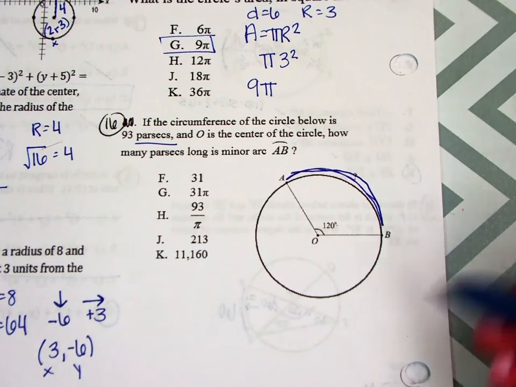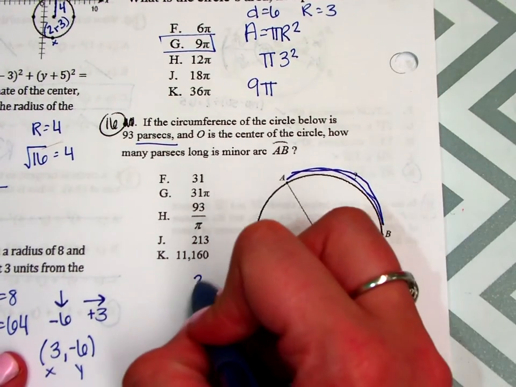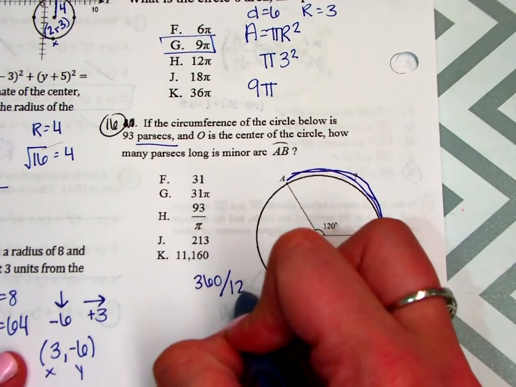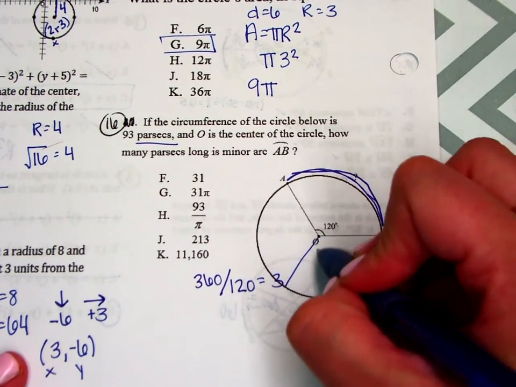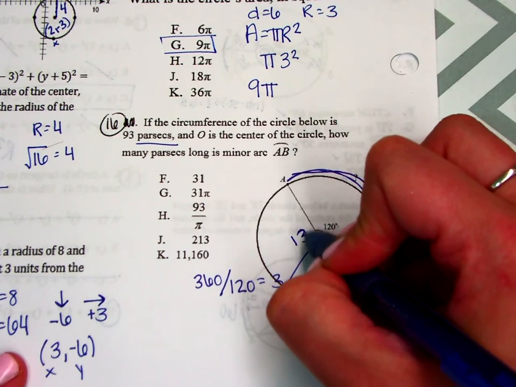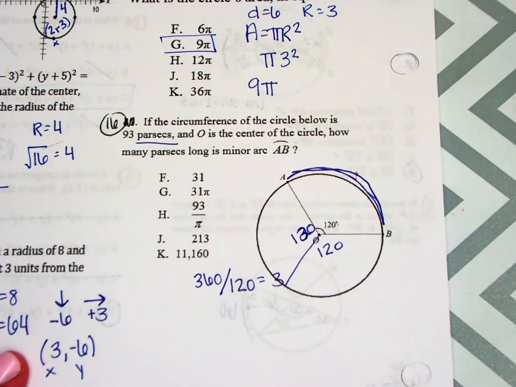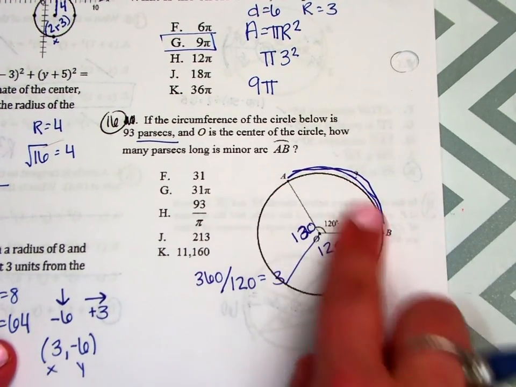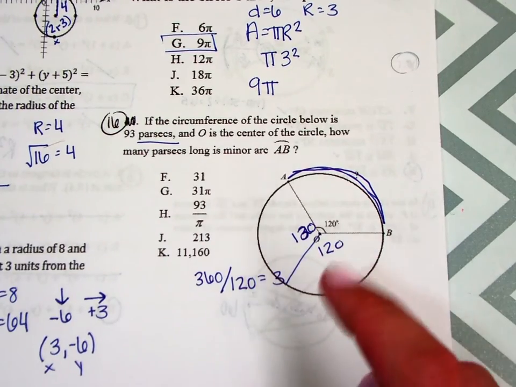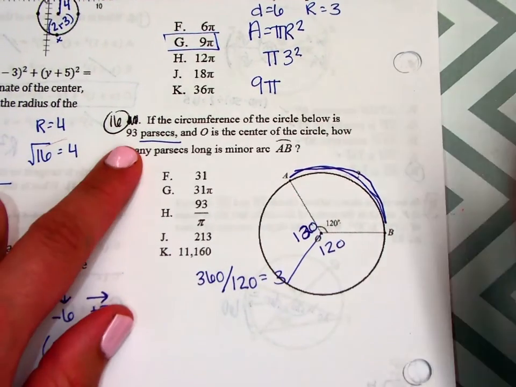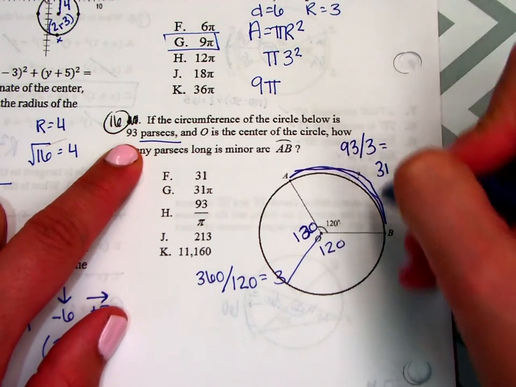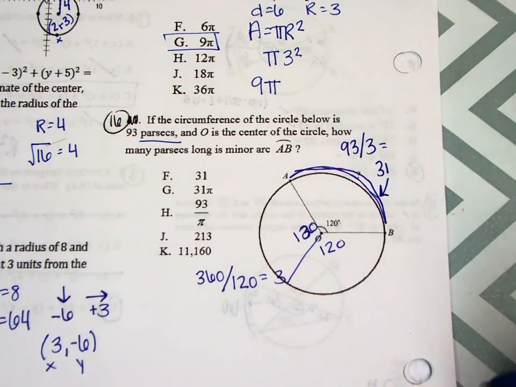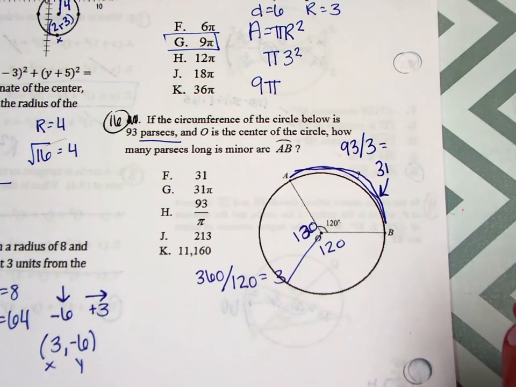So first you have to know how much of the circle that is. Well, there are 360 degrees in a circle, so if I divide it by the 120, I end up with 3, which means this circle is divided into three equal parts. So if I want to find the length of a third of the circumference, of a third of the circle, I would take the overall circumference and divide it by 3, which is 31. So that is the circumference of that piece of the circle. The arc length is 31.